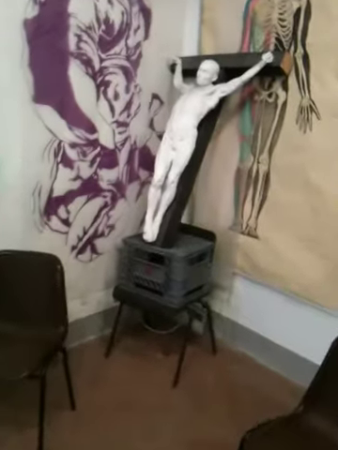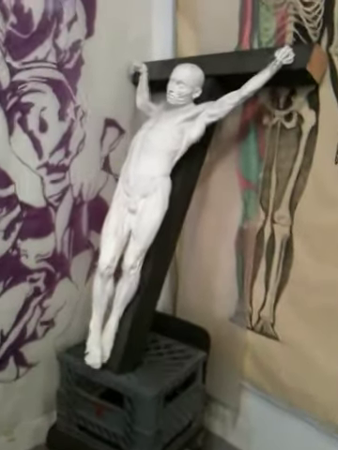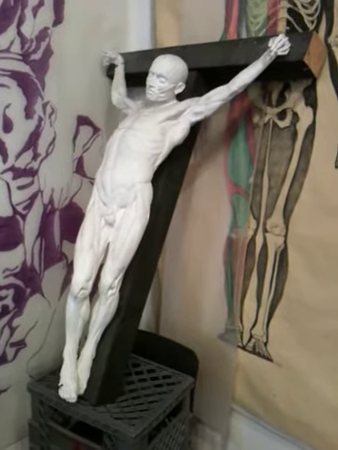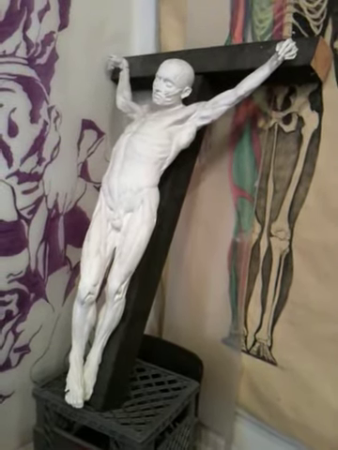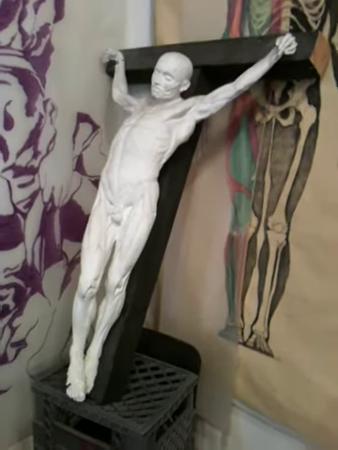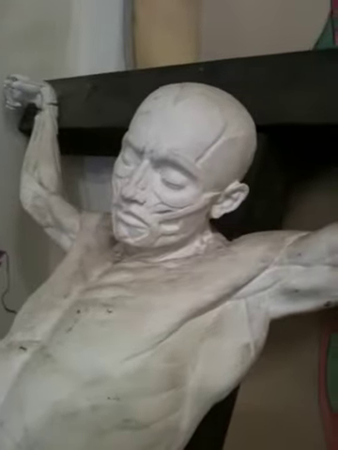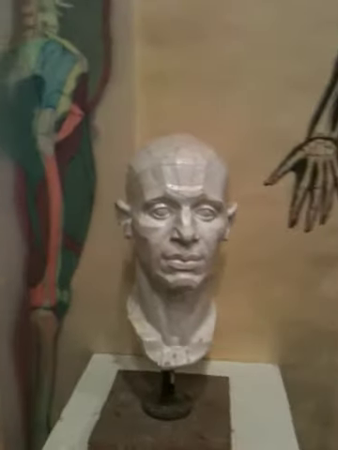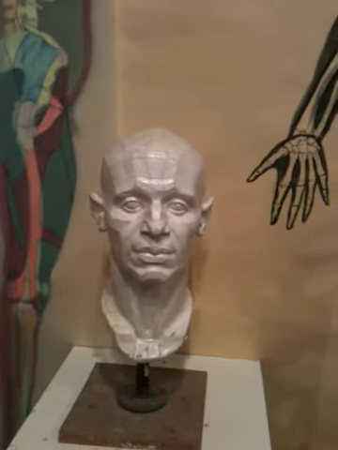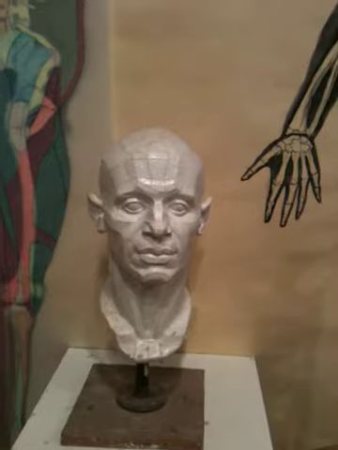This crucifix here is the first exploration into this whole area of anatomy and how it's used as an artistic language. So this is an academic study of the crucifixion, broken down into each muscle and bone. This here is a planar breakdown of the head. So this is another way of studying form.